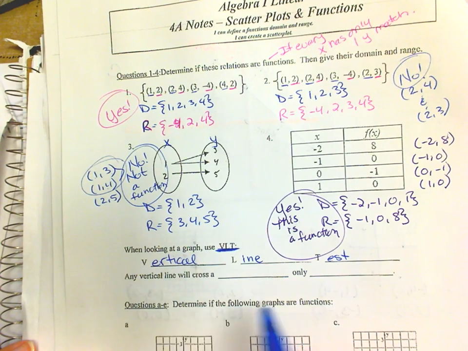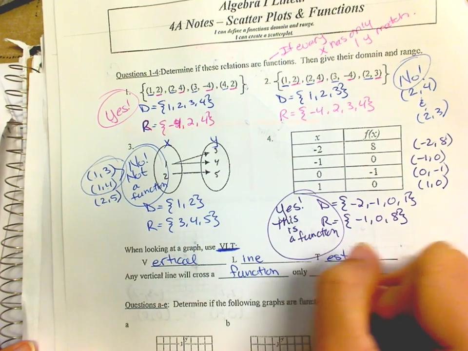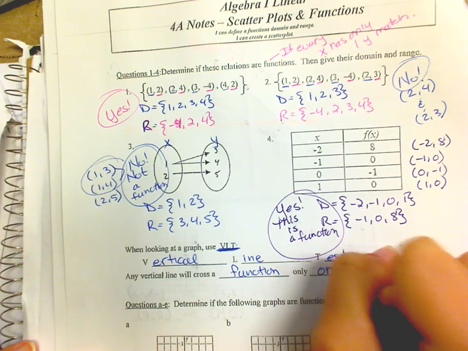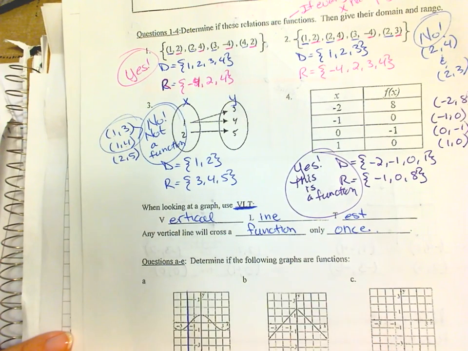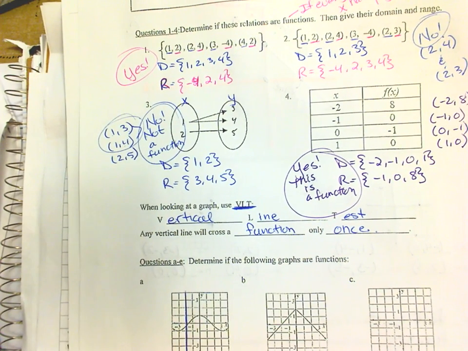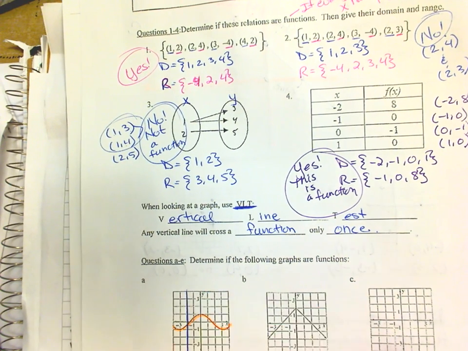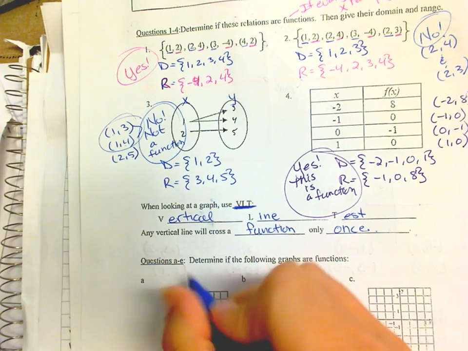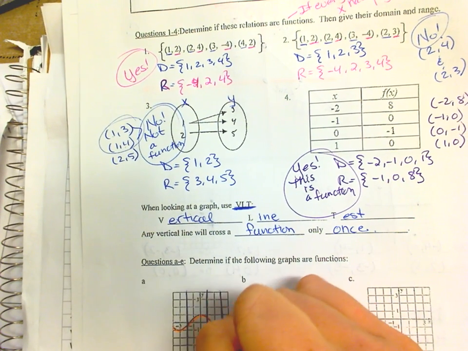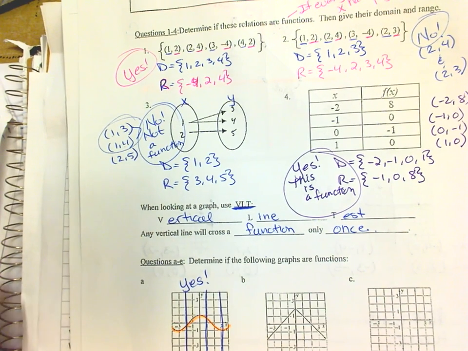Any vertical line will cross a function only once. So on A, if I draw a vertical line, it only hits the actual function. The function is the actual, in this case, a little roller coaster hill. It only touched it once. And any other vertical line will touch the roller coaster hill one time. So yes, that is a function.